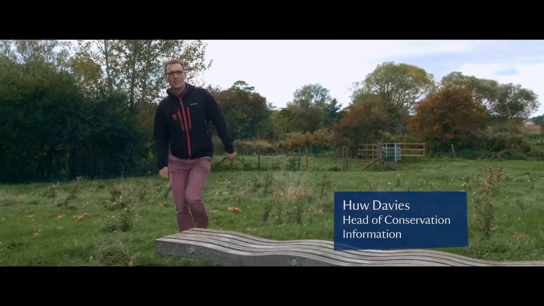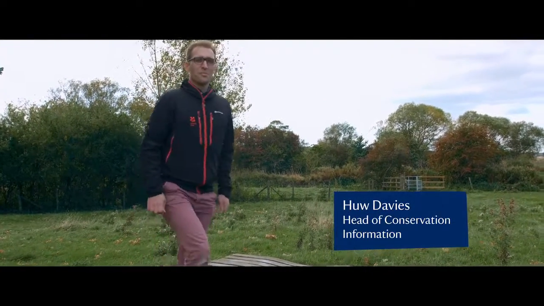GIS stands for Geographical Information Systems. Most people think of it as just maps, but really it's so much more than that. The key is the information part. You can store the stuff on the map, but actually it's the information behind that map that gives it the real power.